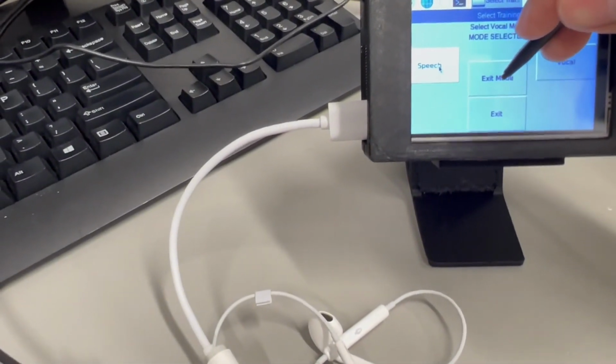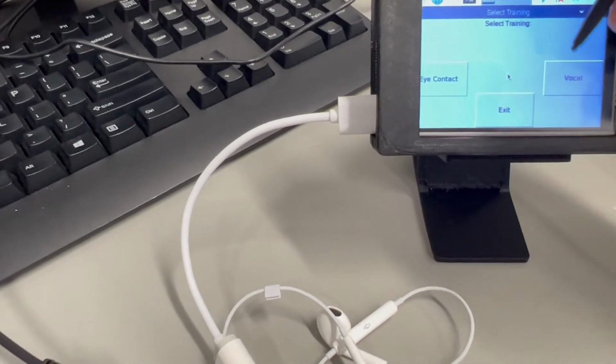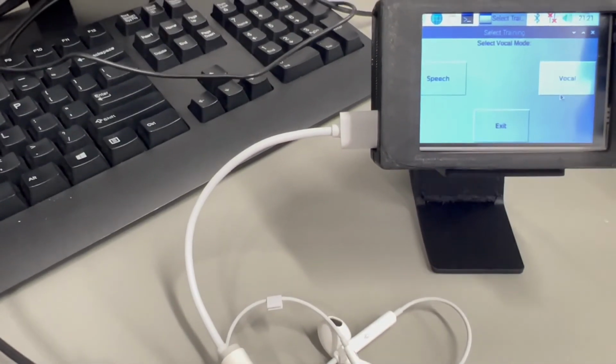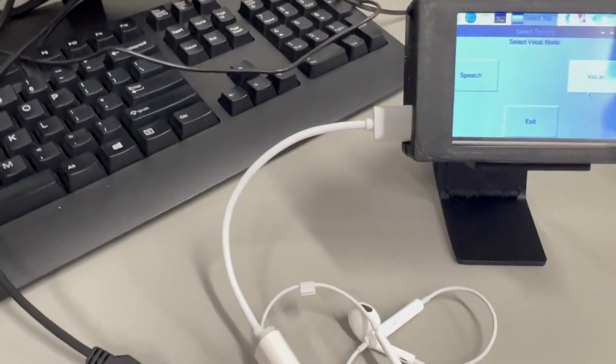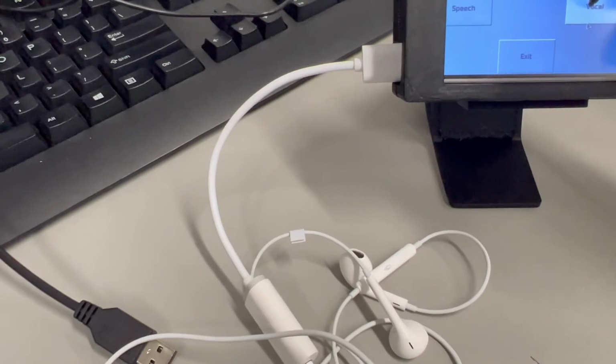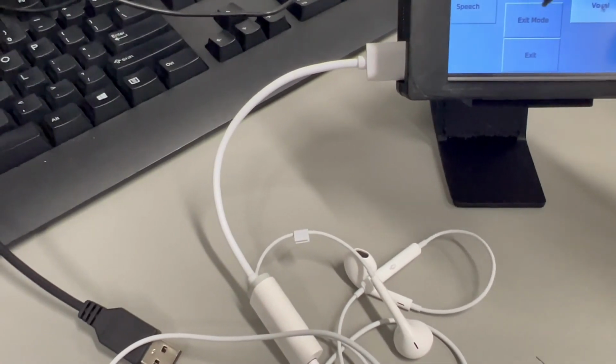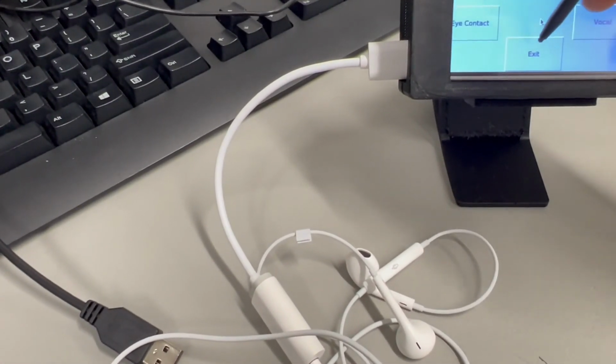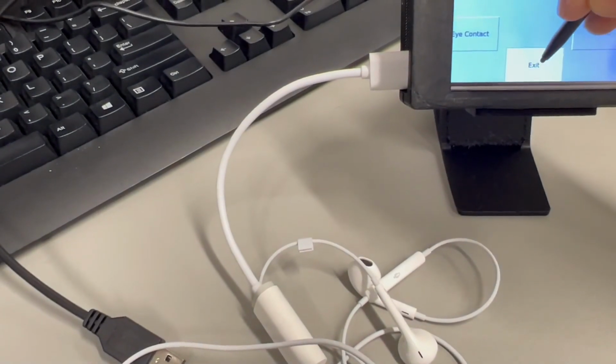We can once again exit the mode just as before and switch over to vocal, the strengthening exercise. And once we're done with that, we can once again press exit mode and then exit the whole program.